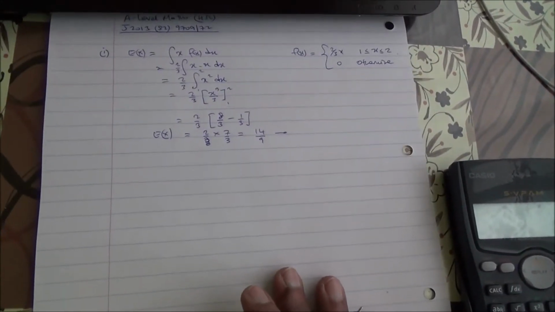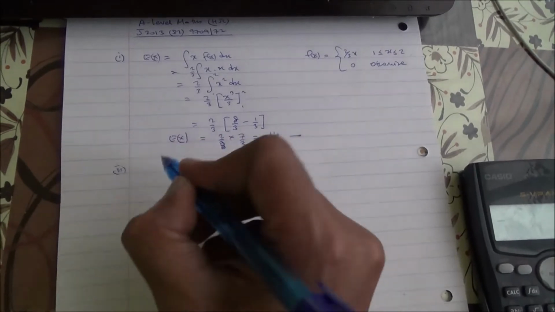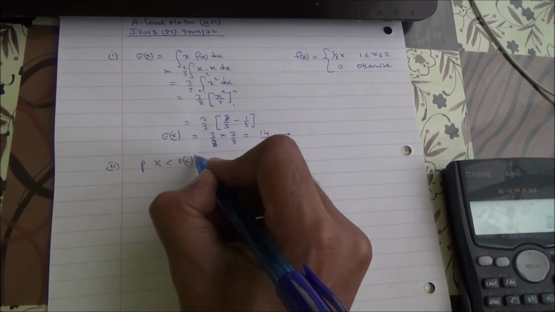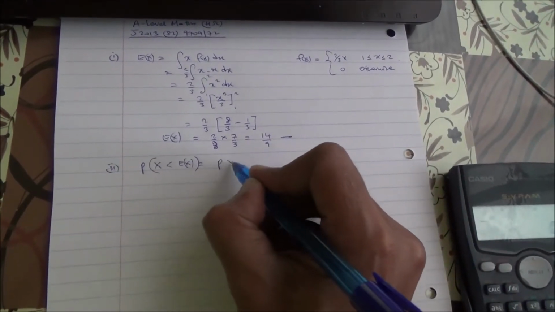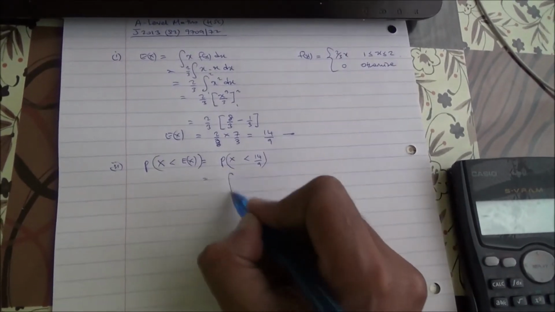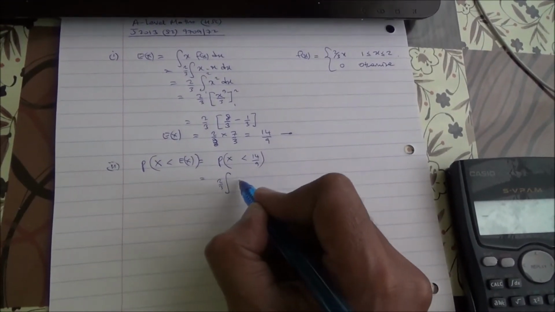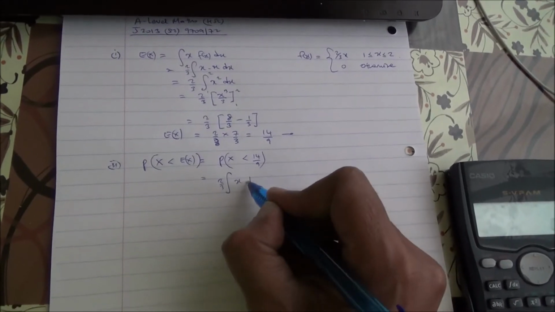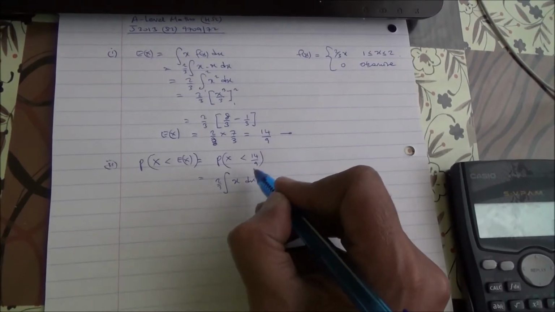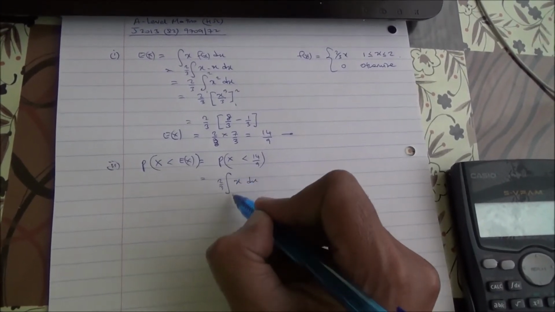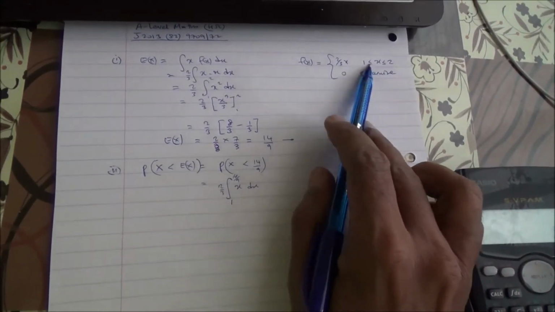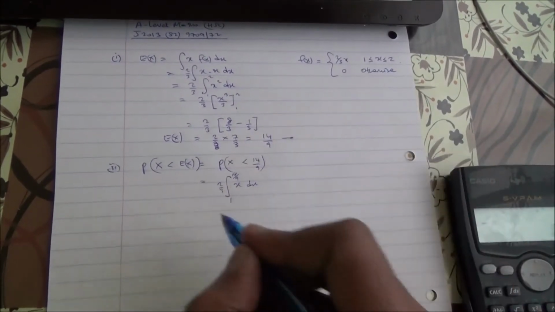It's up to you. Now, for the second part, we need to find the probability of x being less than the mean of x. That means probability of x being less than 14 over 9. So again, we're going to integrate x with respect to x, and the limits this time are going to be 1 to 14 over 9. Remember, it is from 1 to 2, and 14 over 9 is between these two.